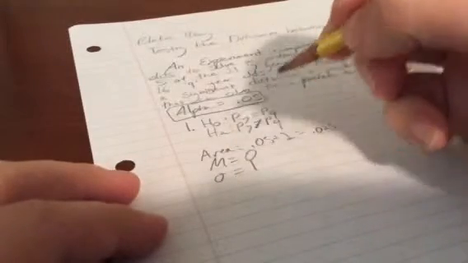So first off, we'll take our alpha, 0.05, and divide that by 2, which equals 0.025. And then mean equals 0 and standard deviation equals 1.